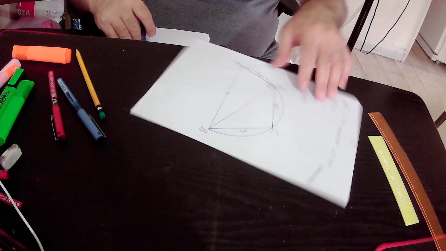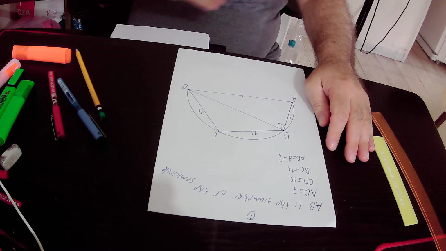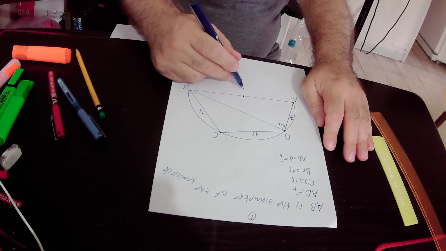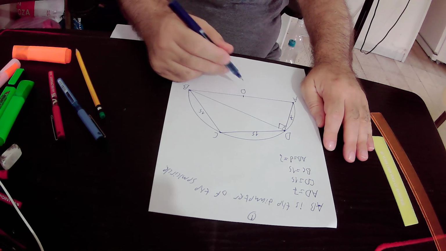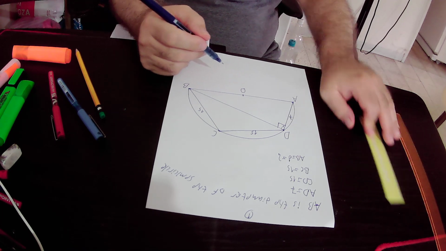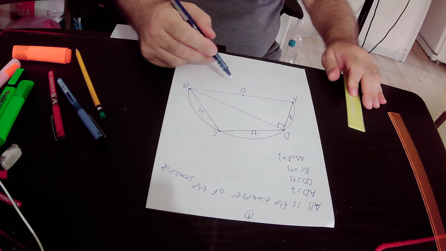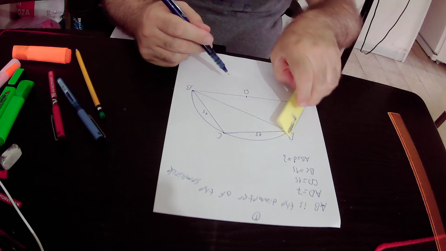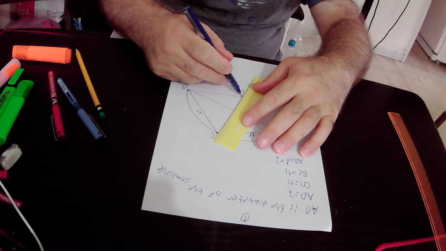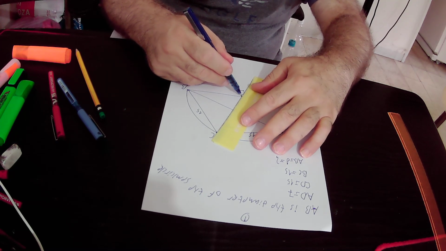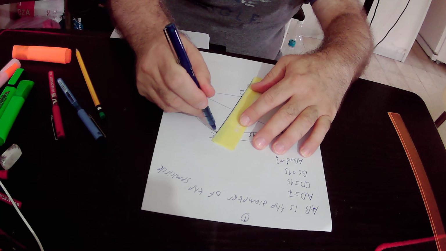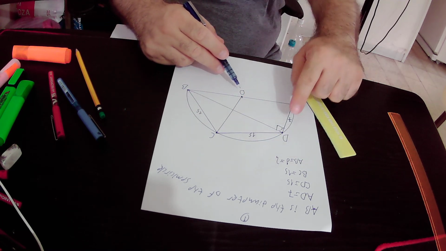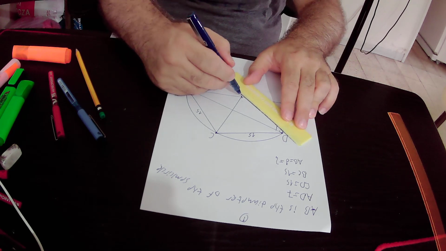In the next step, we will define the center of this semicircle as point O. Then we will connect together points O and C by a straight line. And we will also connect together points O and D by a straight line.